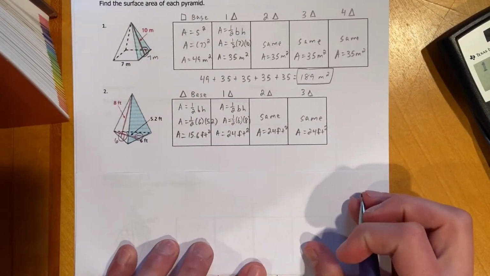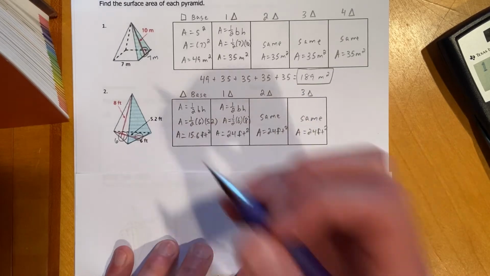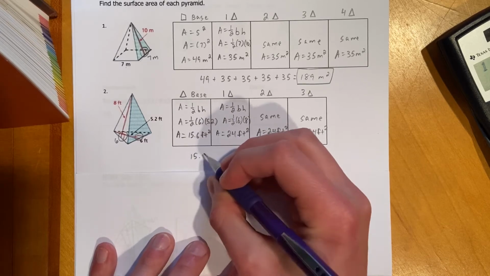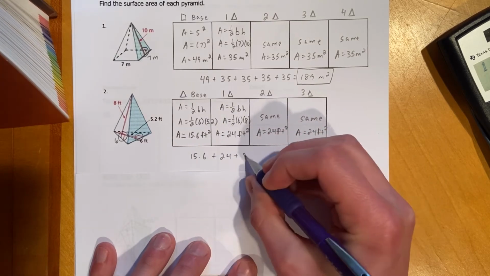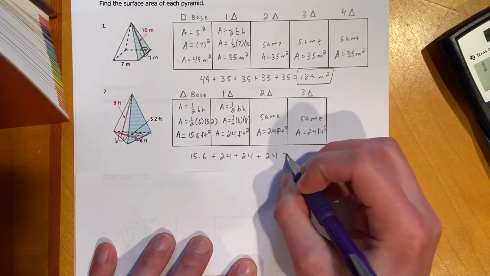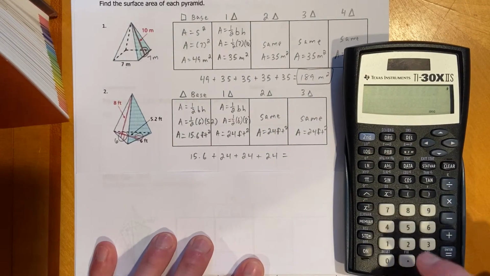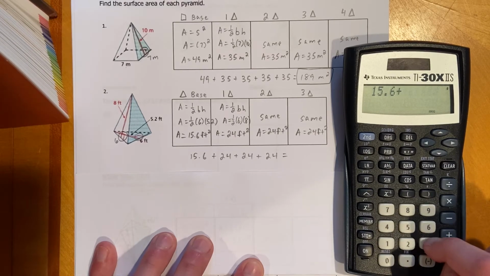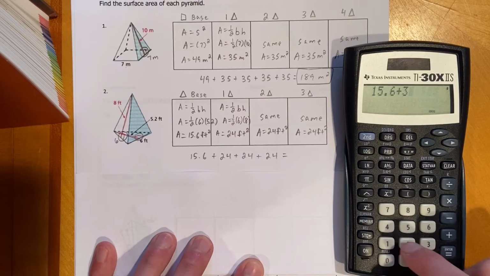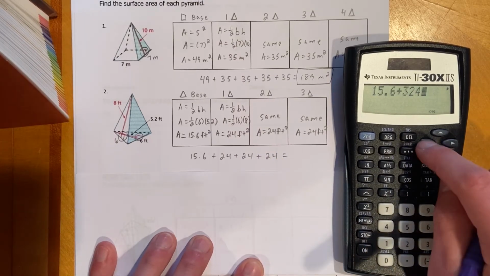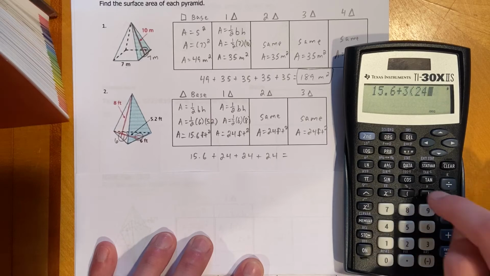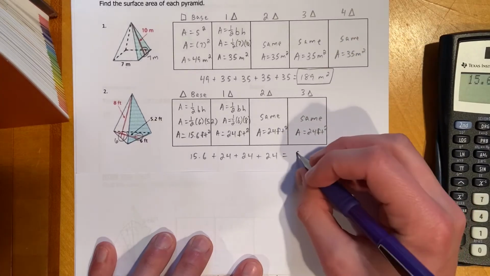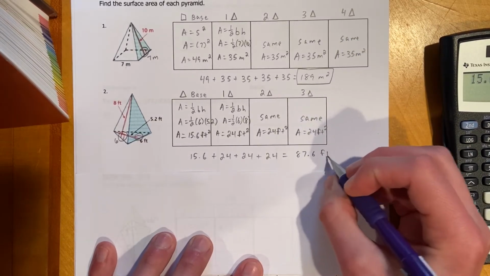And to find the total surface area of this pyramid, we're going to add up our 4 faces, which is 15.6 plus 24 plus 24 plus 24, which gives us, using my trick from earlier, 15.6 plus 3 times 24. Oops, forgot my parentheses. I get a total surface area of 87.6 square feet.